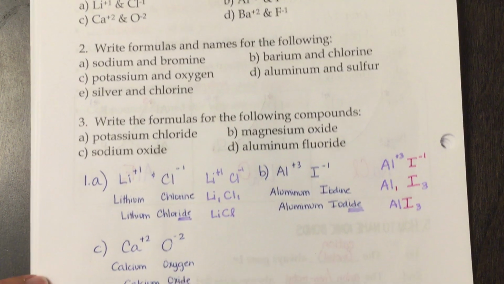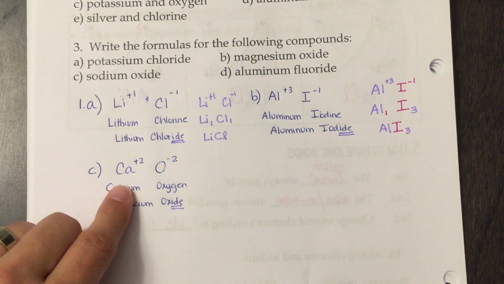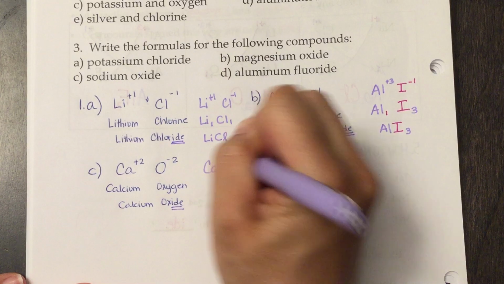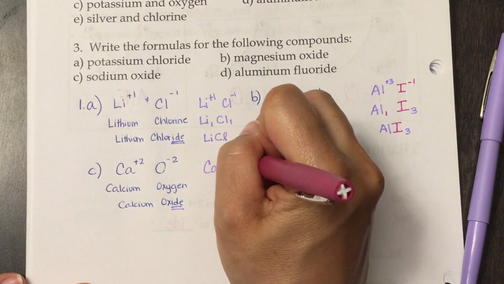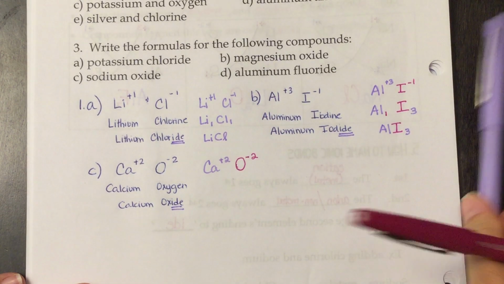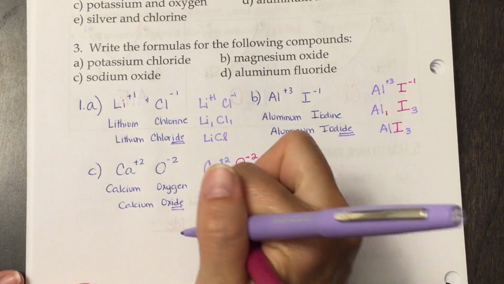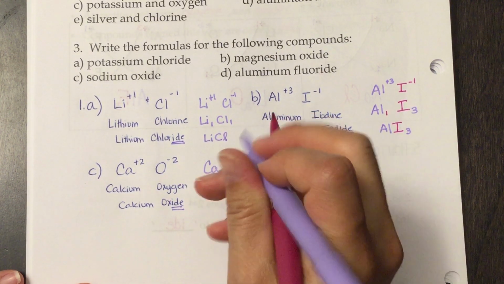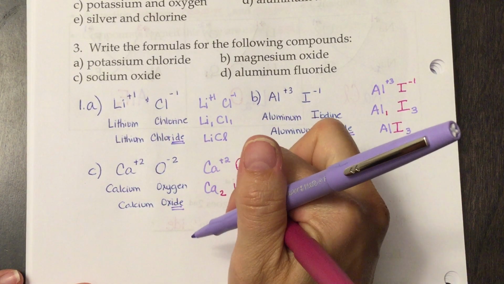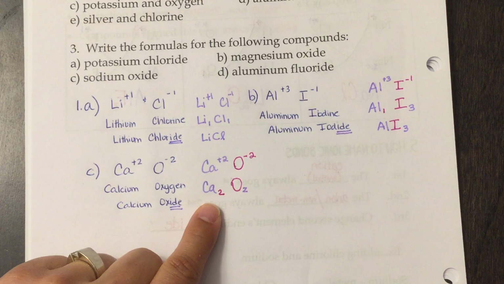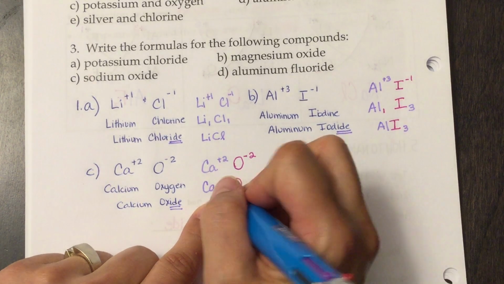Okay, and the next one here, calcium, we have Ca plus 2 and O minus 2. When we crisscross and combine, we're going to get Ca2 and O2. Now, here we can divide both of these by 2.